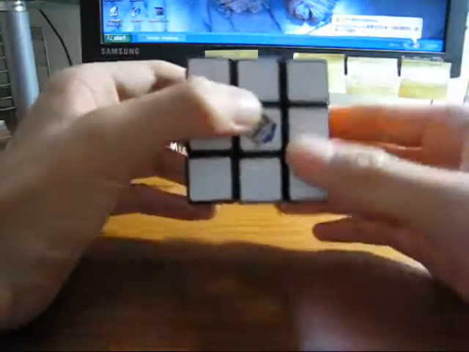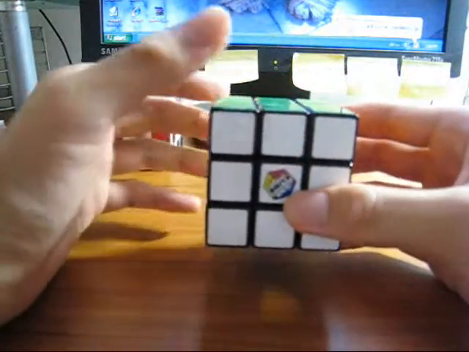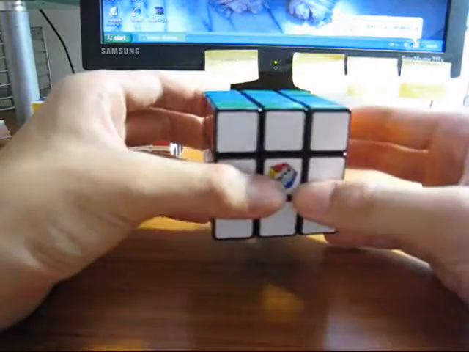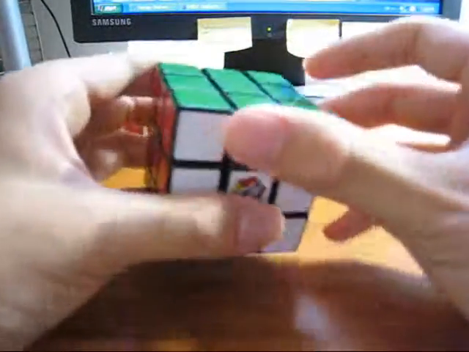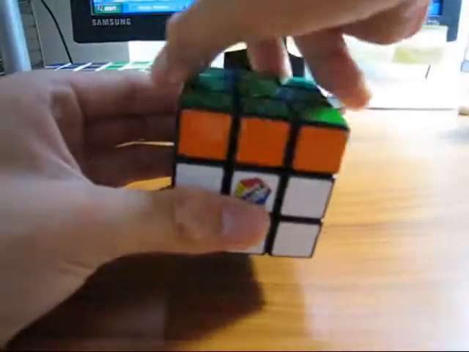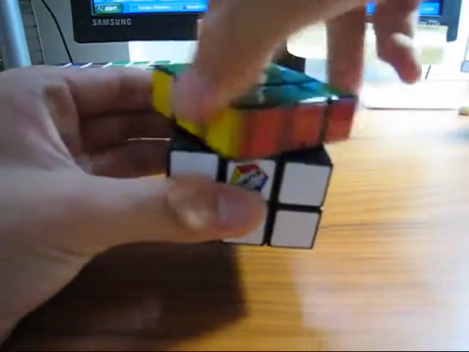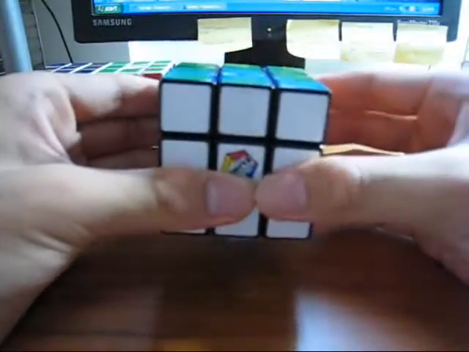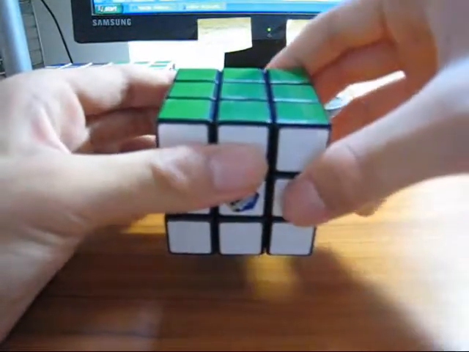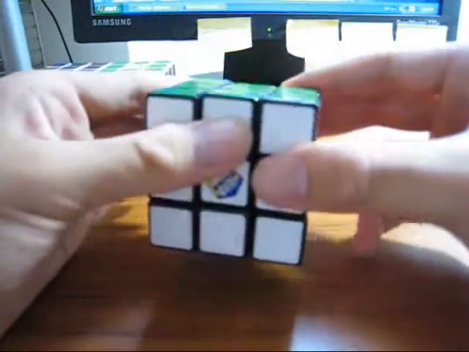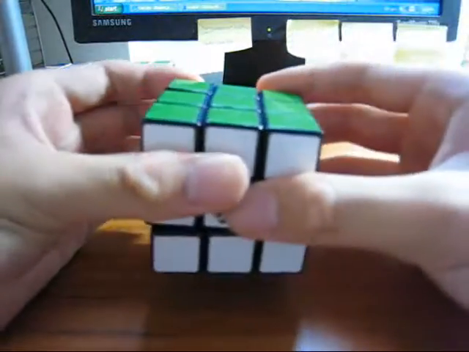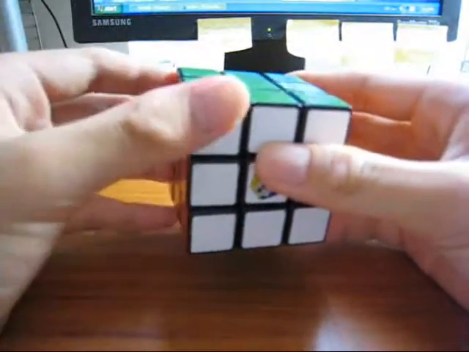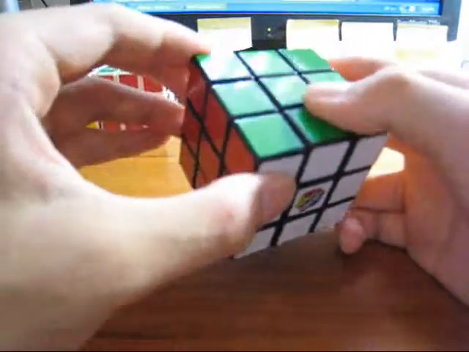Now we've covered almost everything except for the 180s, which I don't think you would actually need to know. For example, 180 for U would look like this. And 180 for D, which means D2, would look like this. And 180 for the L, which is our left-hand side, would look like this.